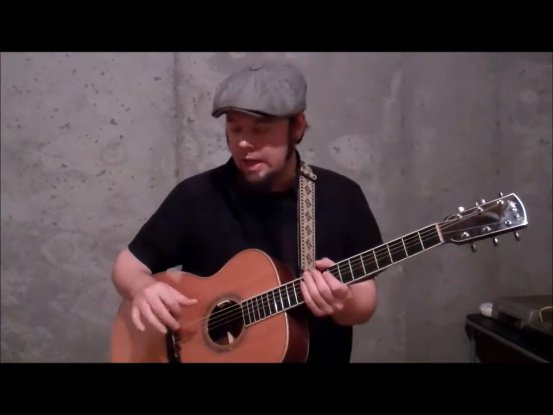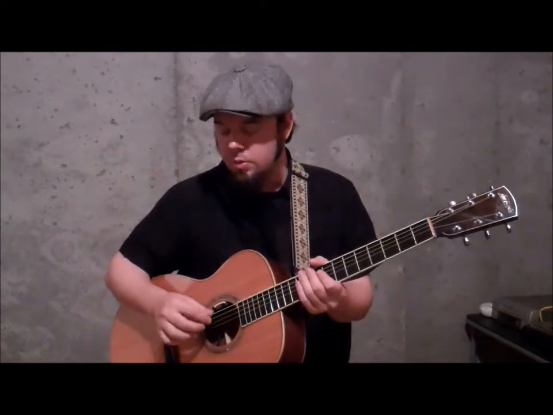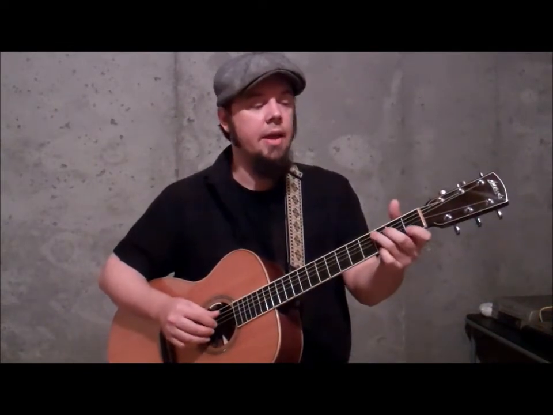So let me play through it, and this time I'm just going to strum with my right hand. I'm just going to kind of hit a bass note and do some strumming, keeping this hand really simple so you can hear what the chord progression sounds like.